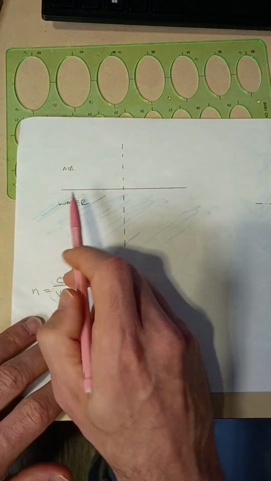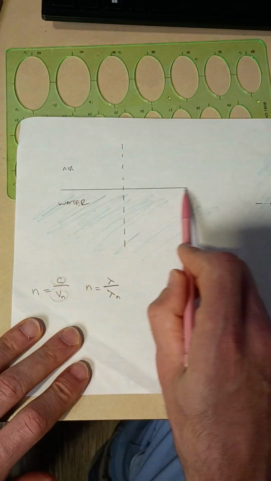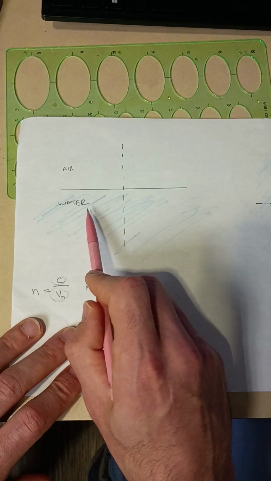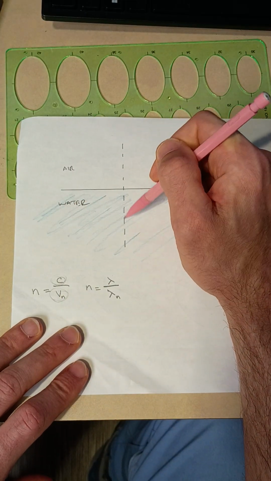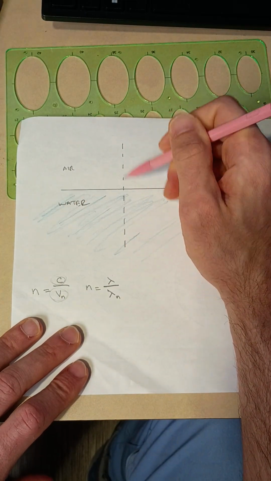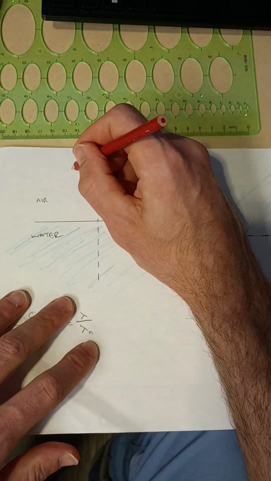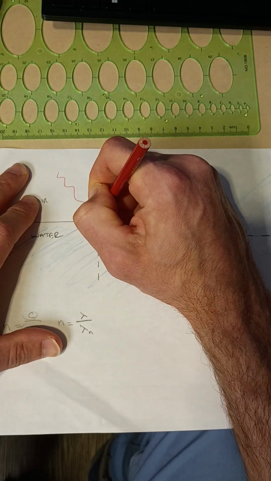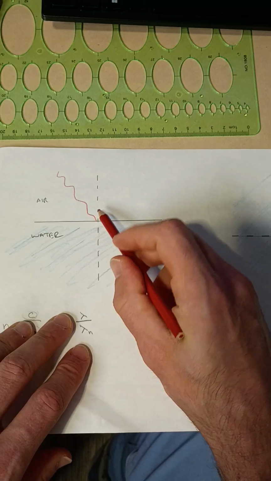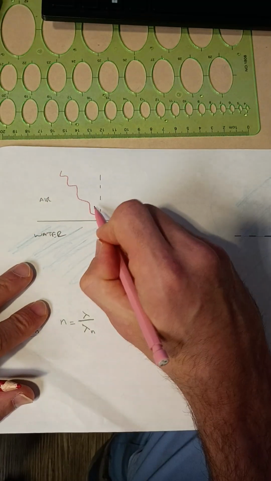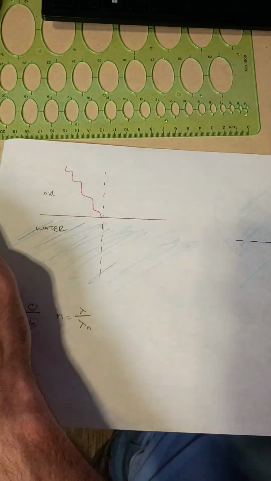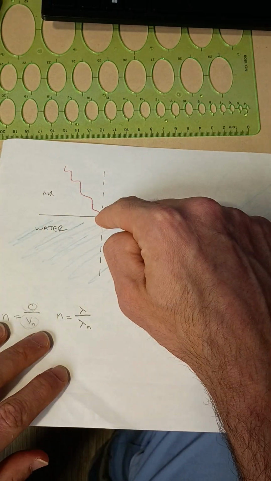So what I drew here is, here's the surface of the water. So this is the surface that is between the air and the water. And then this line is called the normal line. So this is the line that you use to make these angles. So let's say that light comes in, red light comes in like this. Okay. And it's a long wavelength. And then let's say it bends.